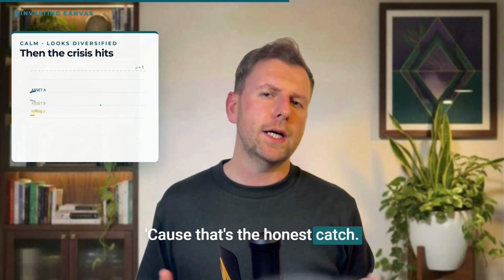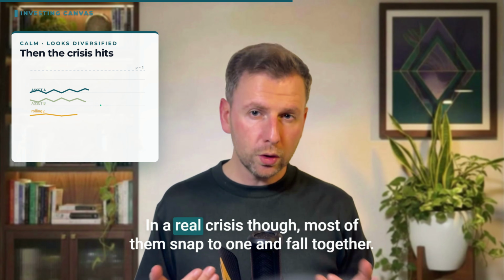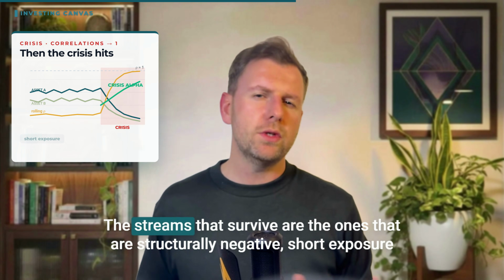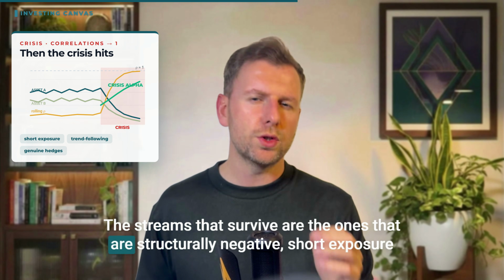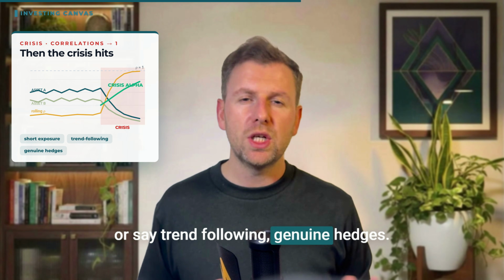Because that's the honest catch. In a calm market, plenty of things look uncorrelated. In a real crisis though, most of them snap to one and fall together. The streams that survive are the ones that are structurally negative, short exposure, or say trend following, genuine hedges.